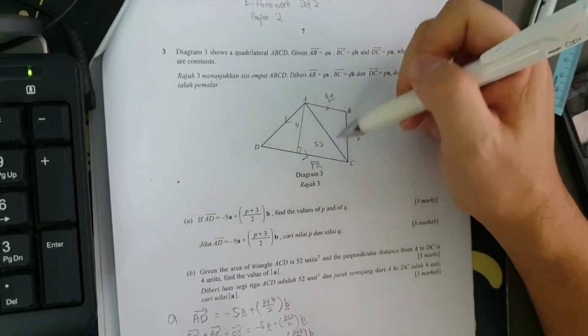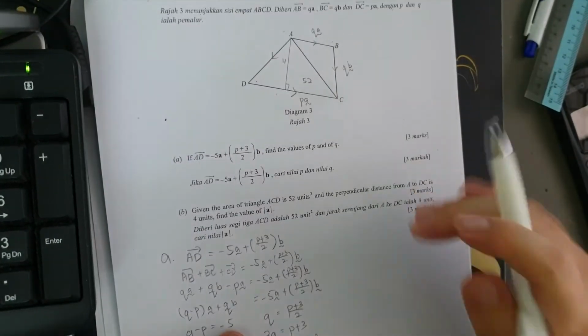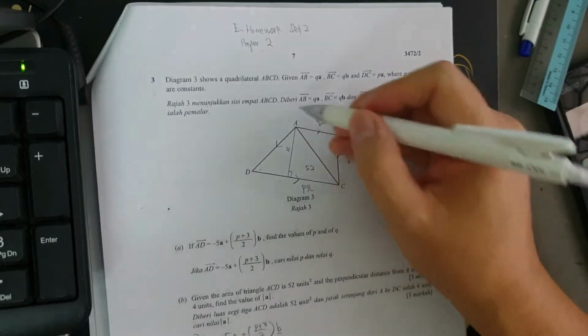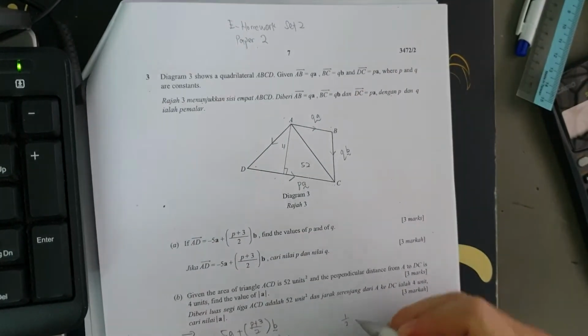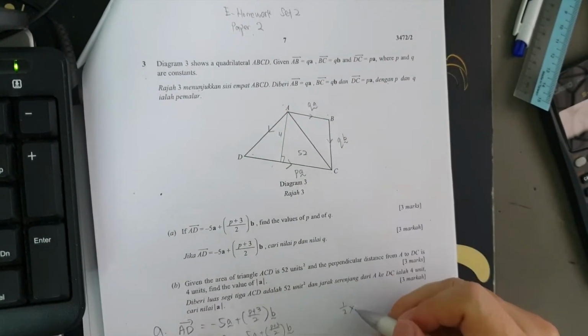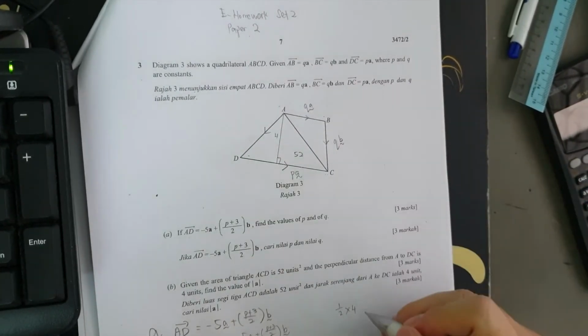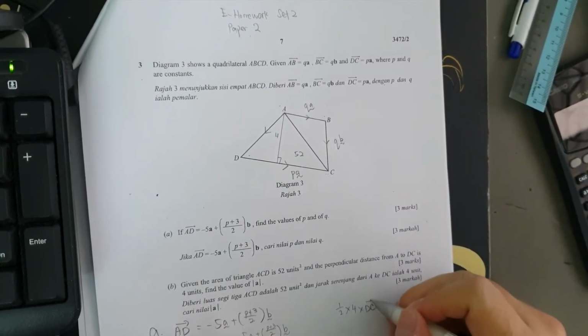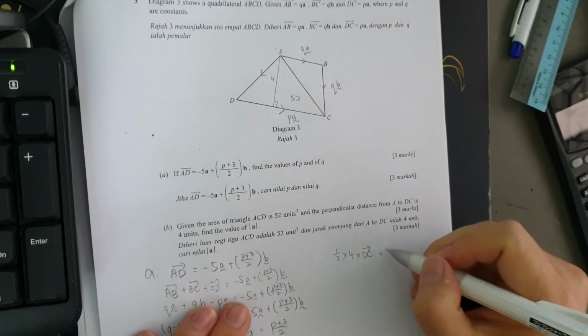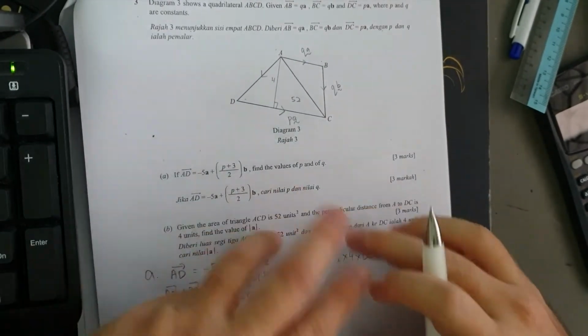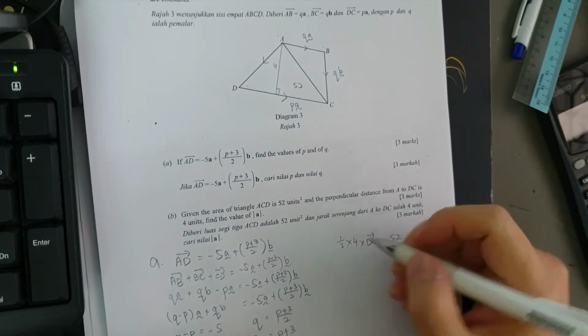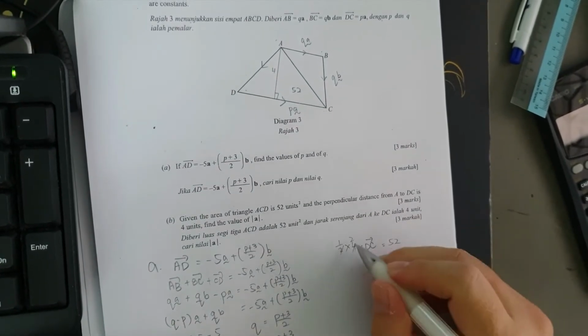Since they inform that you have the area, what I'll do is write down the area. So this area is 1 over 2 multiplied by the height, which is 4, and then multiplied with DC, equals 52. So don't worry, just transfer the information first. So this is cut, this 2 bring it over.